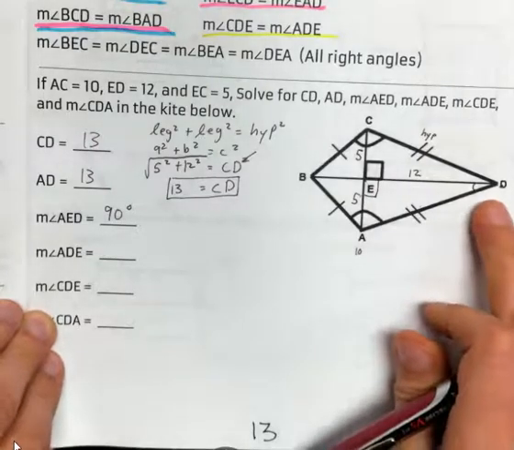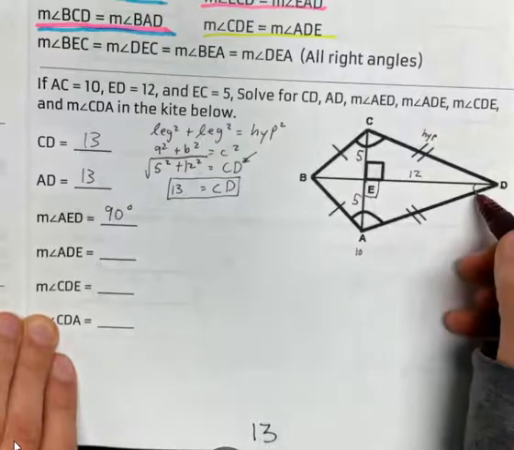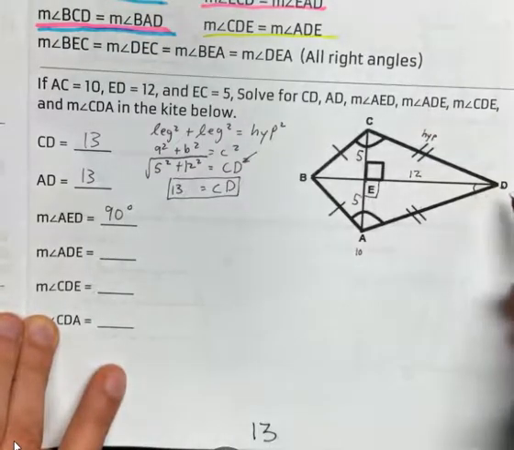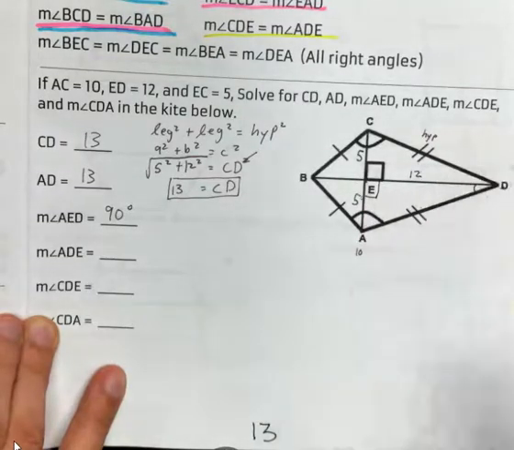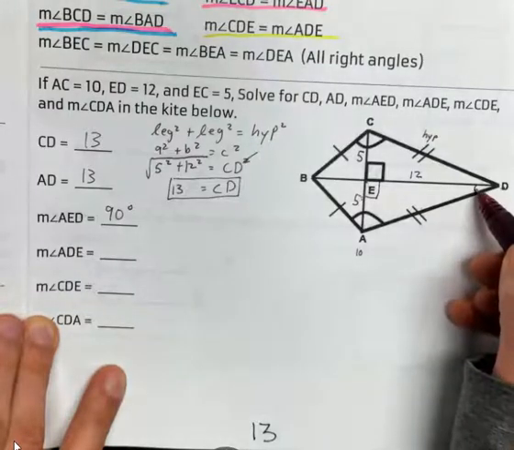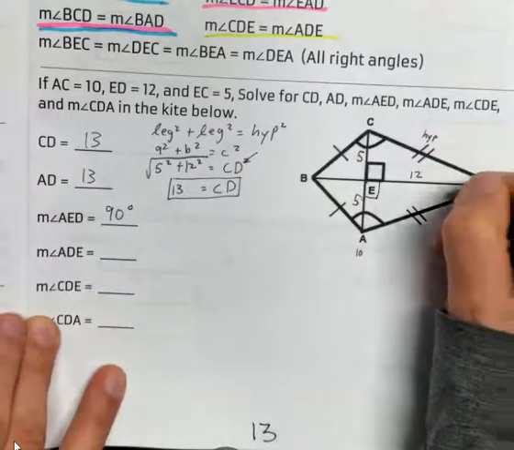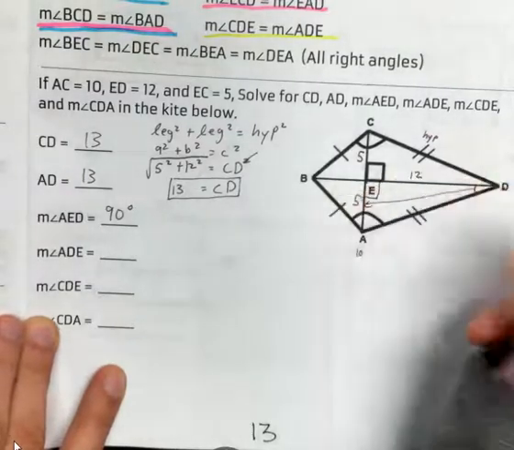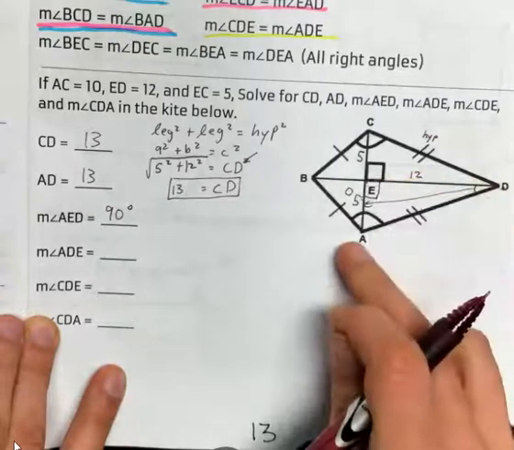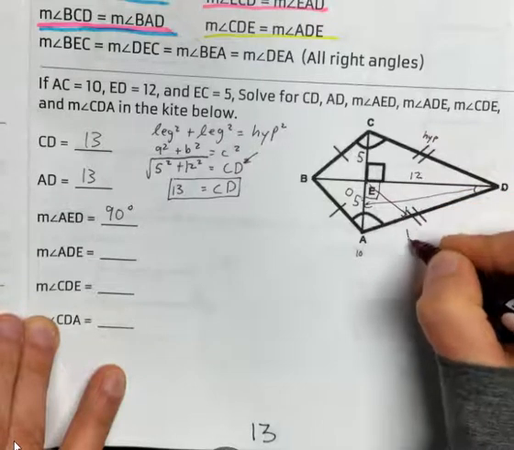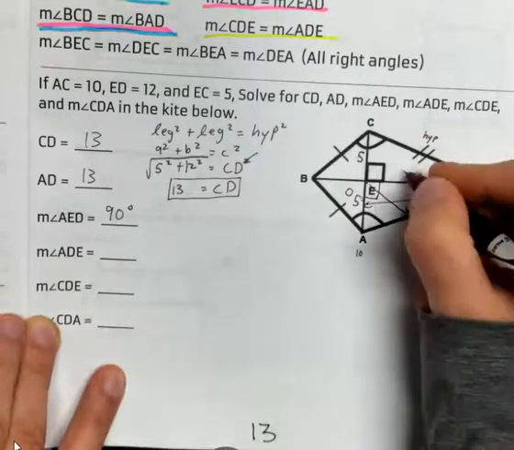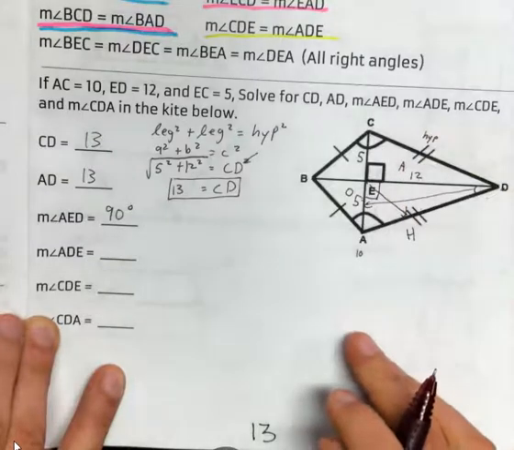Okay? So in order to solve for this angle, I am given two sides, and my angle is my question mark. What I'm going to do is go ahead and mark my triangle from this angle that I'm trying to solve. That side is my opposite side, right? This side is the hypotenuse, and this side is the adjacent side, right?